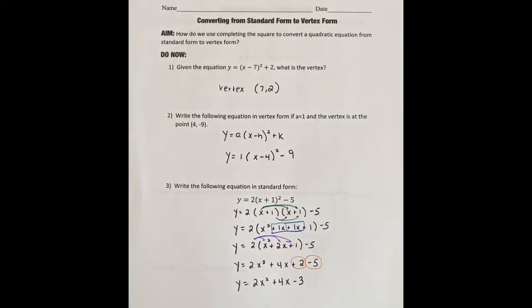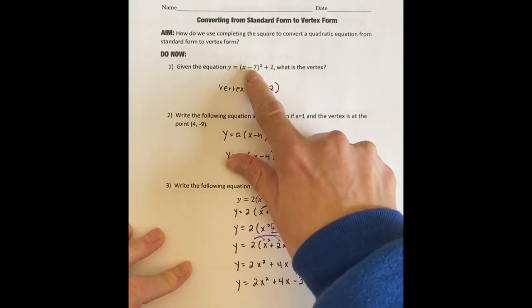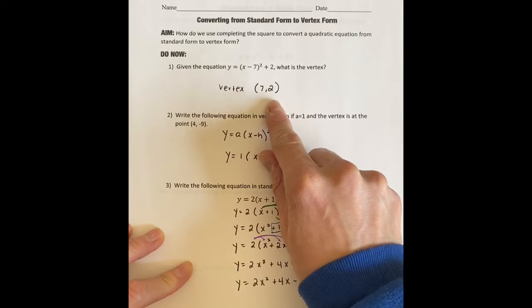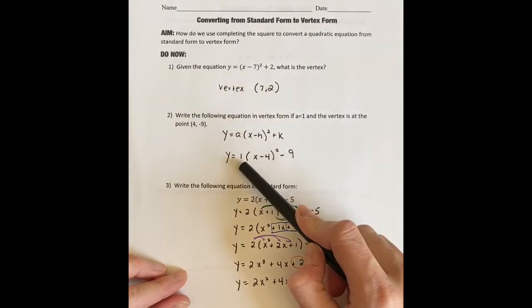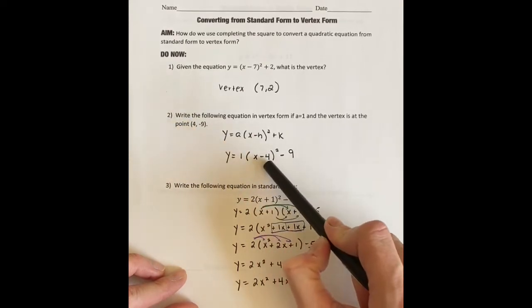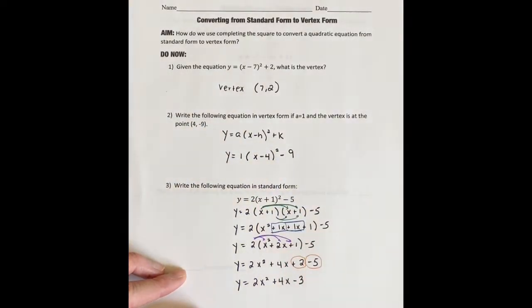Okay, so if you take a look, question 1, the vertex, remember, is 7, 2. Remember, you negate whatever the h value is, so instead of a -7, it becomes a +7, and then the 2 stays the same. So then when we're writing the equation in vertex form, remember our vertex form is y equals a, x minus h squared plus k. So remember, we are told that the a value is 1, so we just put in 1. Then remember the h value is negated, so instead of a +4, it's a -4 in my equation. And then the k value stays the same, so it stays as a -9.